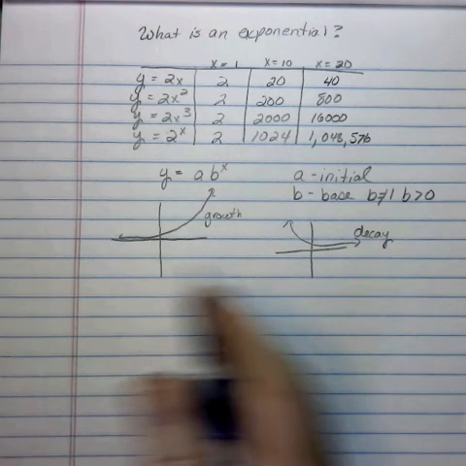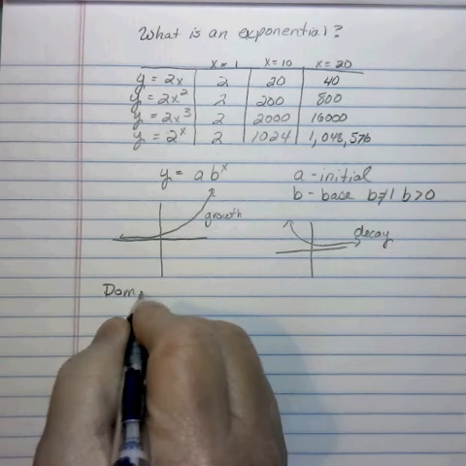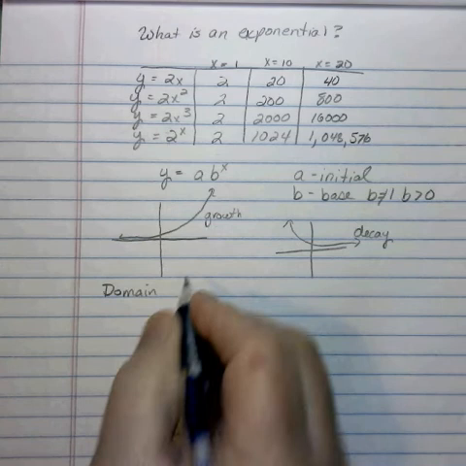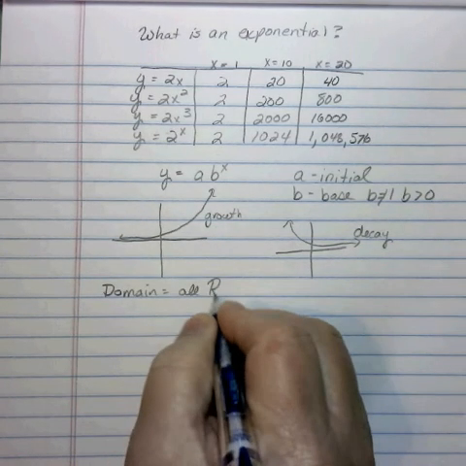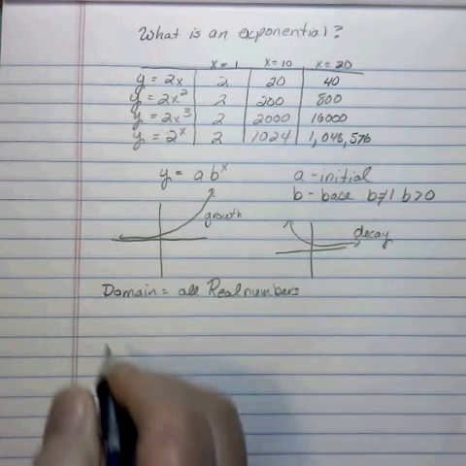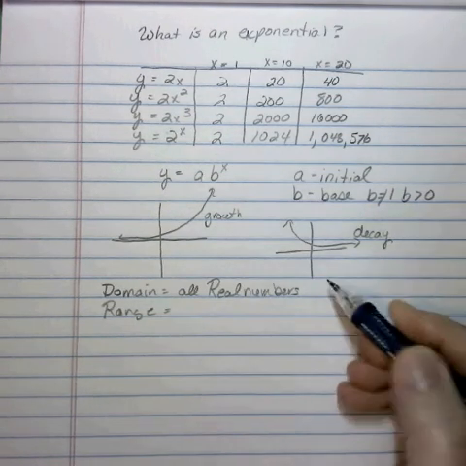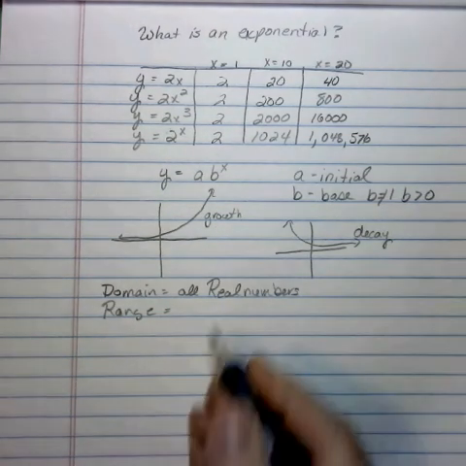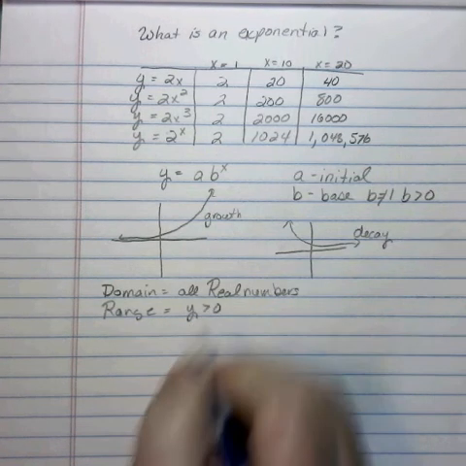In either of these graphs, we'll talk about the domain. The domain for either of these graphs will be all real numbers. The range for these graphs, you can see, is all above 0. So the range would be y is greater than 0.